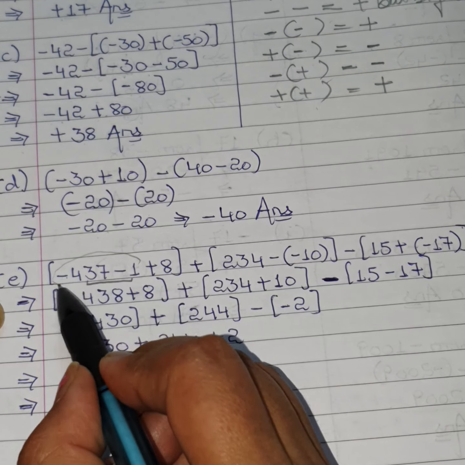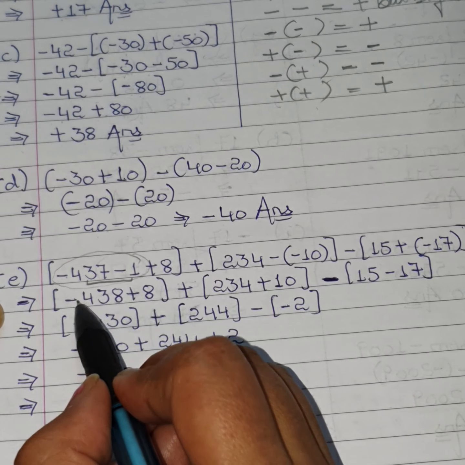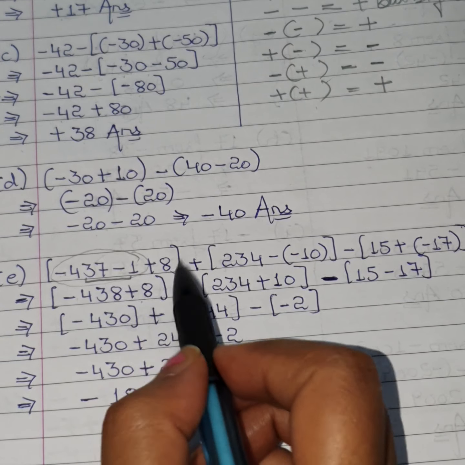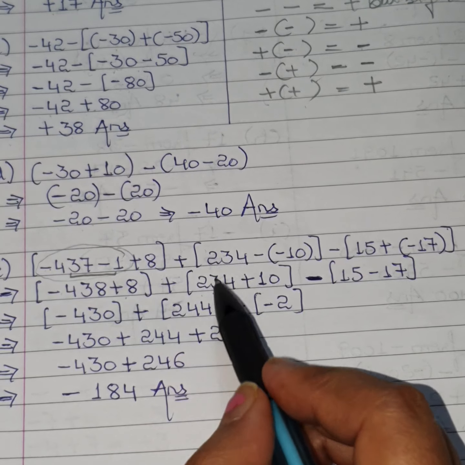So we will add these two integers, 437 and 1. So it will become 438 and the sign of minus will come, plus 8. Then close, keep it in first bracket only. Then in the second bracket, this plus sign will come as it is, 234.